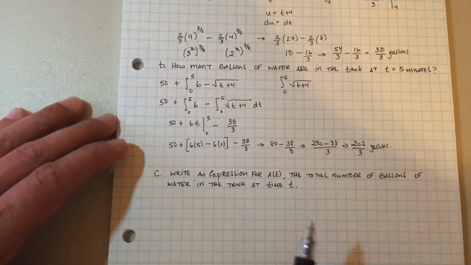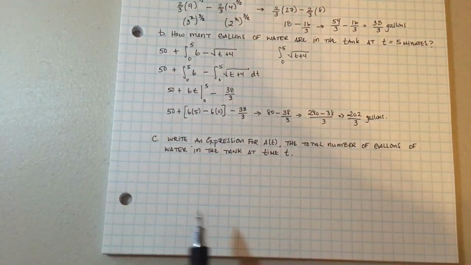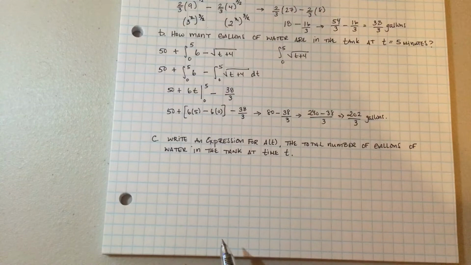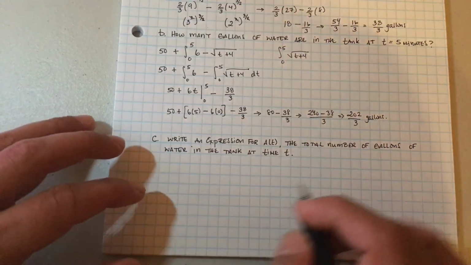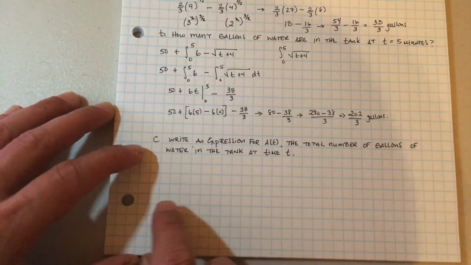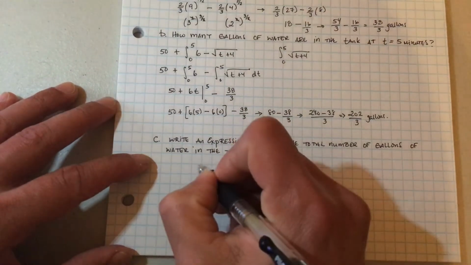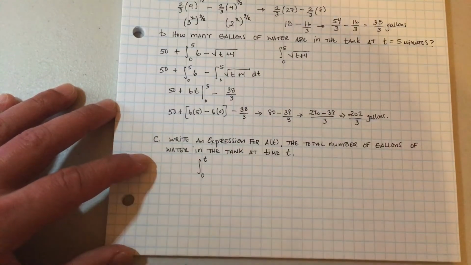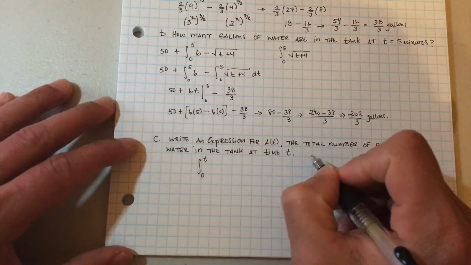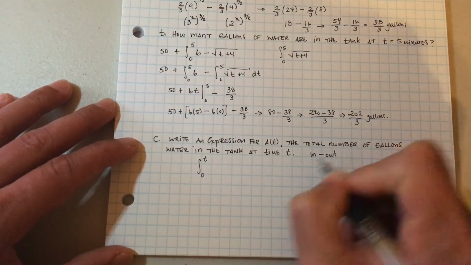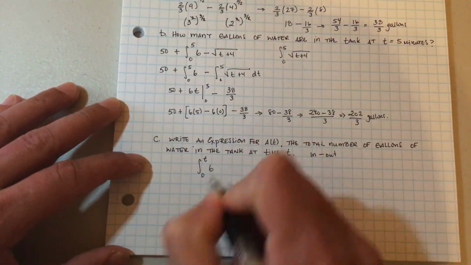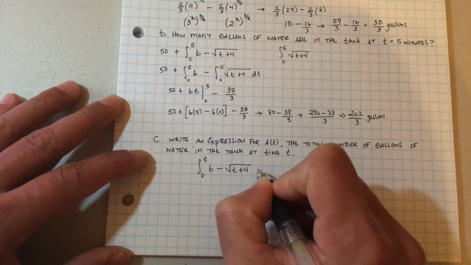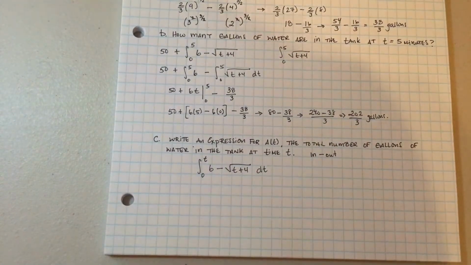Okay, guys. So let's go ahead and see if we can do letter C. It says write an expression for A of T, the total number of gallons of water in the tank at any time T. Okay. So we want the total number of gallons. And I think I'm going to show you guys how to do it this way. We know we have to do the integral, okay, from 0 to any time T. All right. Now, it's always what goes in minus what goes out. So what's going in? What's the rate that's going in? 6. Well, what's going out? Minus. What's going out? Well, it's the water leaking out, which is the radical T plus 4.